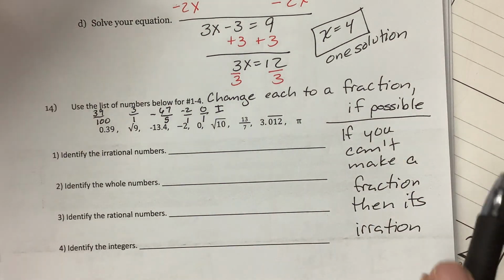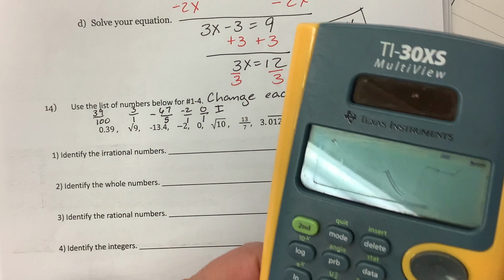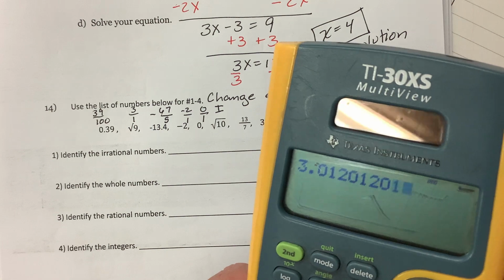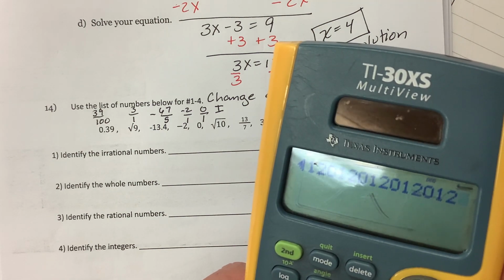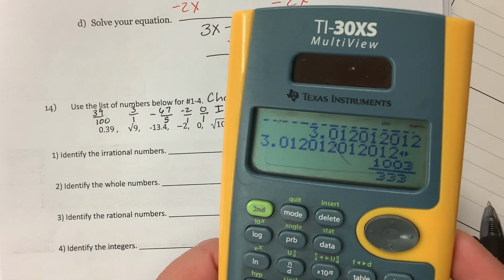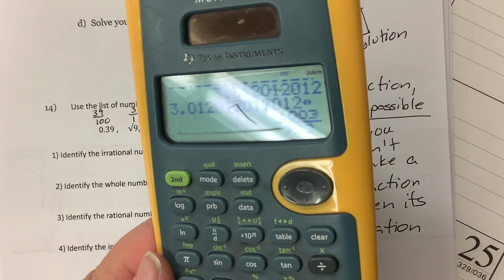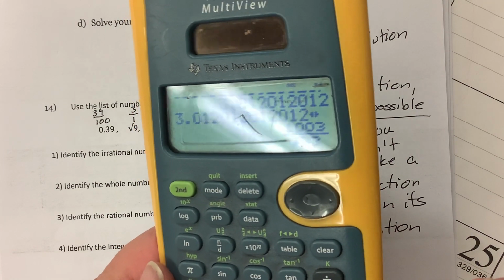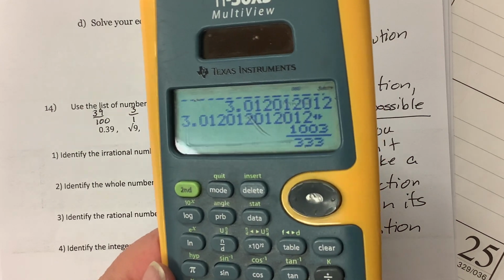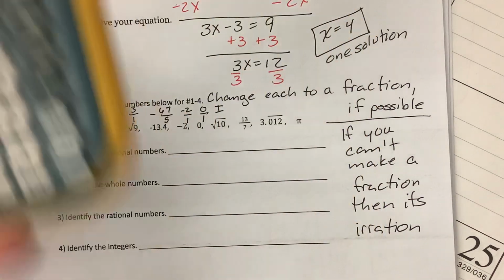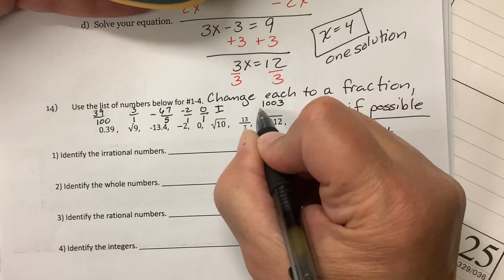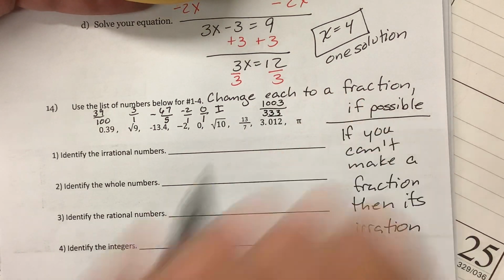But what about this thing with the repeating decimal? Let's try that. 3.012, 012, 012. I'm just going to put it in as many times as my calculator will let me. And then I'm going to press my double arrow key and look at that. It turns into a fraction, a weird fraction. 1003 over 333. That's kind of an odd fraction, but it's a fraction. Repeating decimals are fractions. They're rational. You can do this. So I'm going to change that right to the weird fraction 1003 over 333. Weird, but still a fraction.